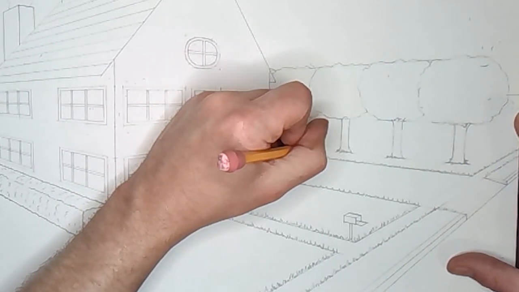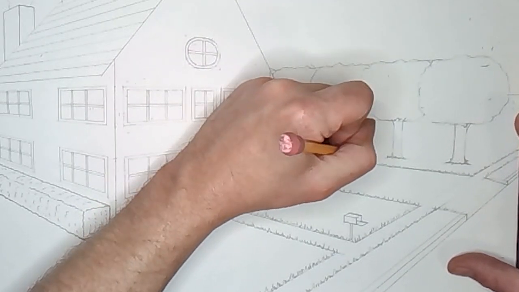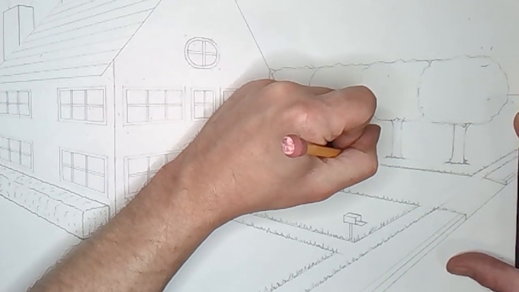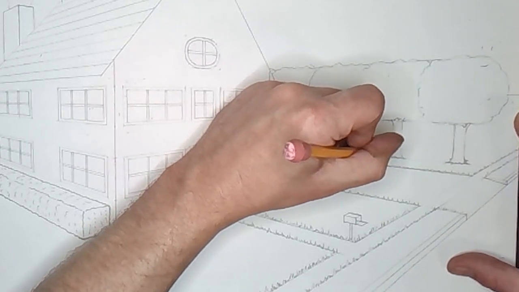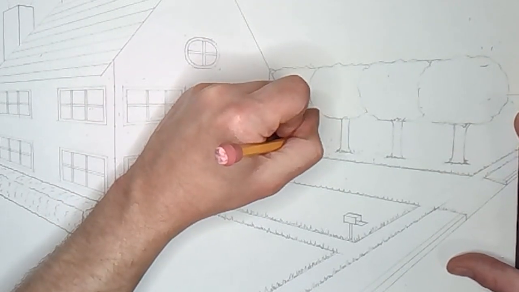Real small because this is really far back. You're not going to be seeing really much in this area. And you can space them out more and have them less and less frequent and just basically be dots as it goes real far back.